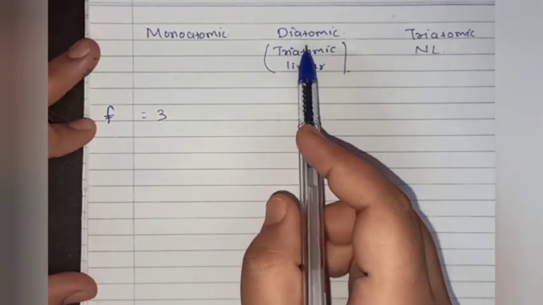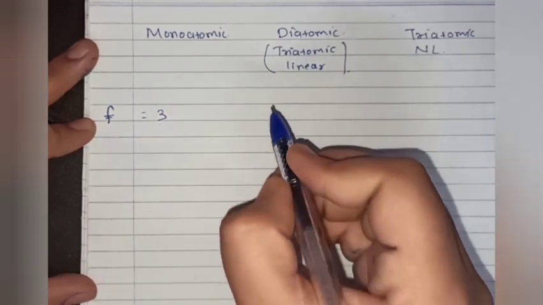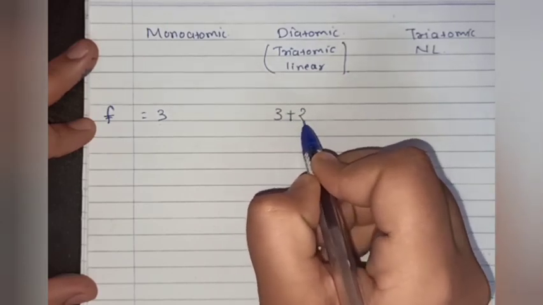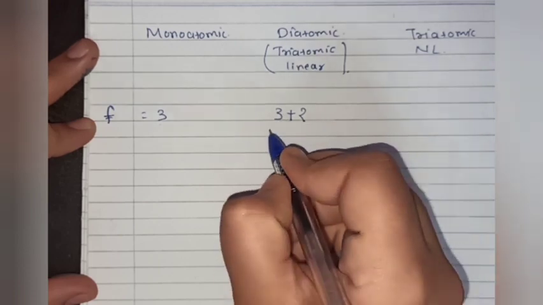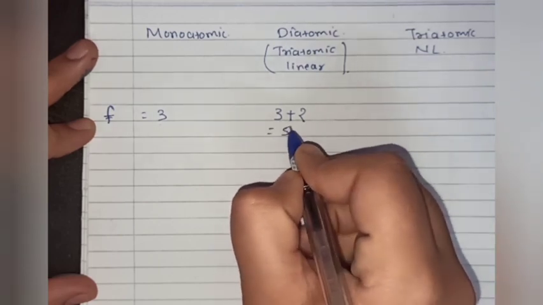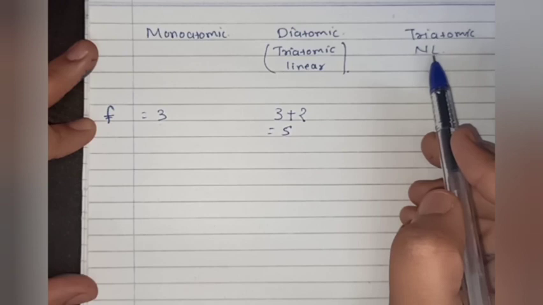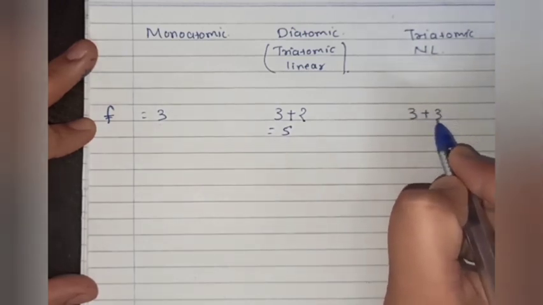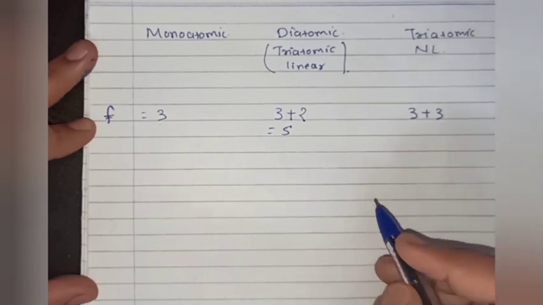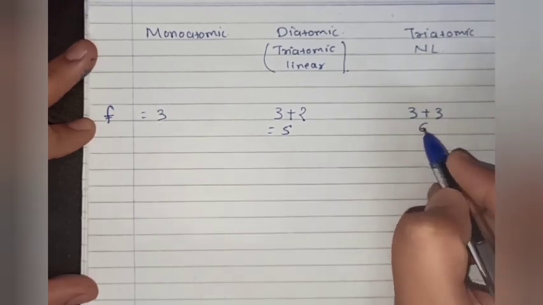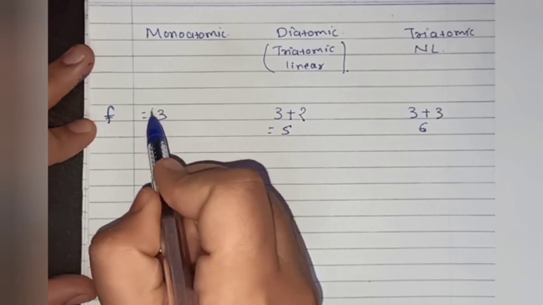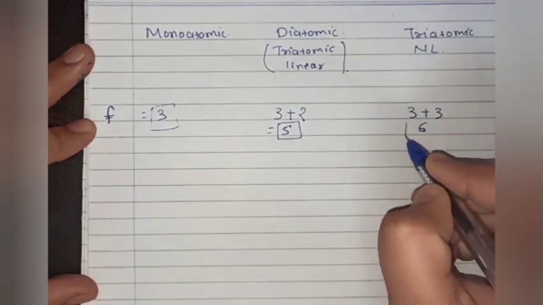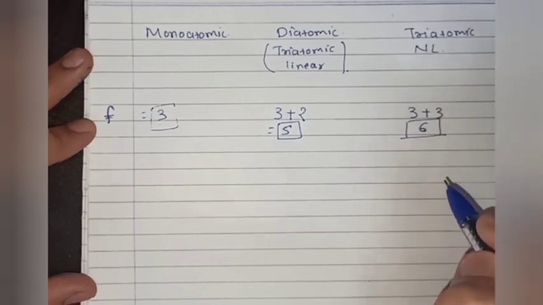For diatomic or triatomic linear, 3 translational plus 2 rotational and 0 vibrational, that will be 5. And for triatomic non-linear, 3 translational plus 3 rotational and 0 vibrational, that will be 6. So degree of freedom for monoatomic is 3, for diatomic it is 5, and for triatomic non-linear it is 6.